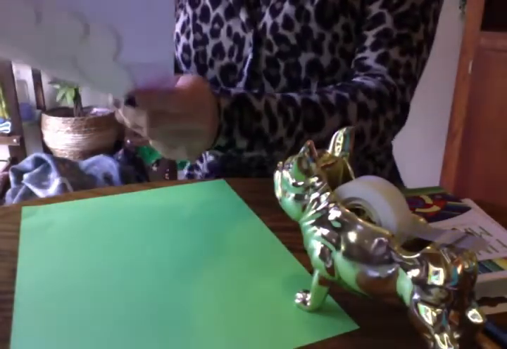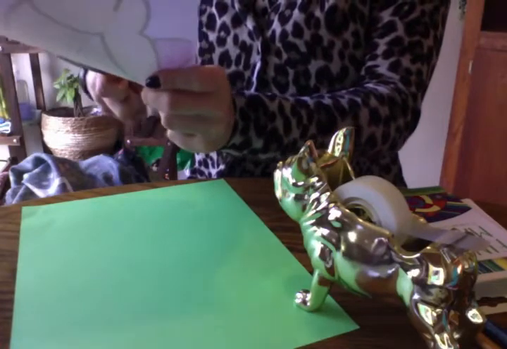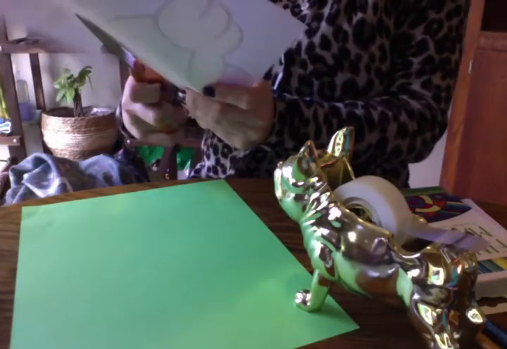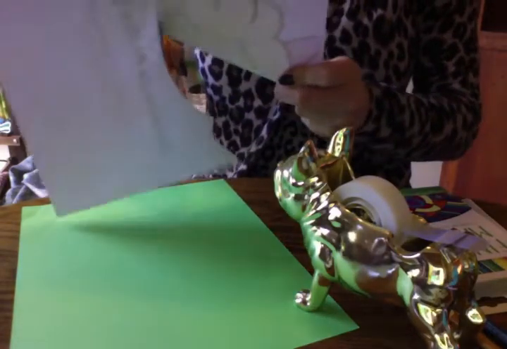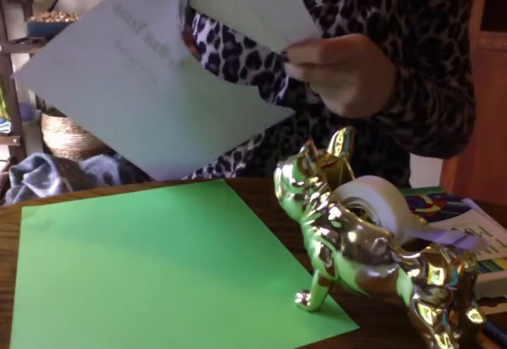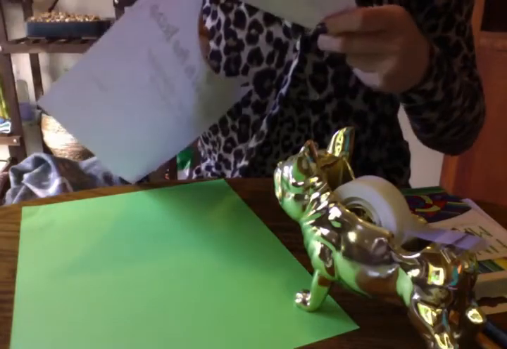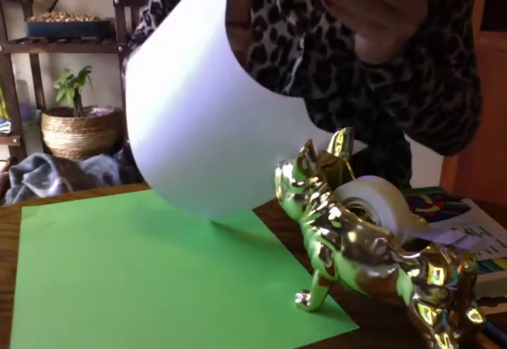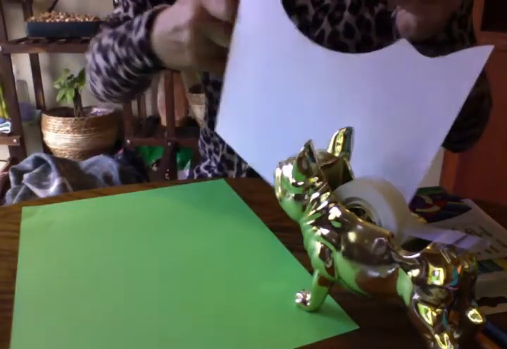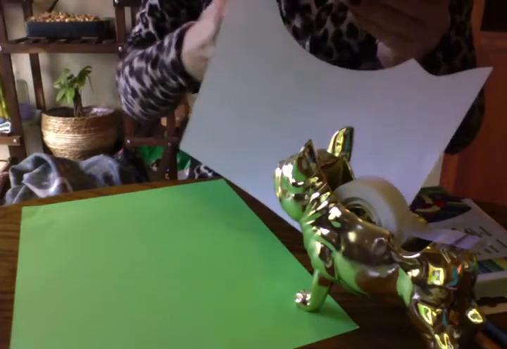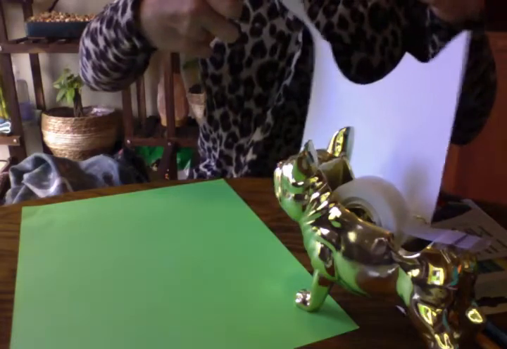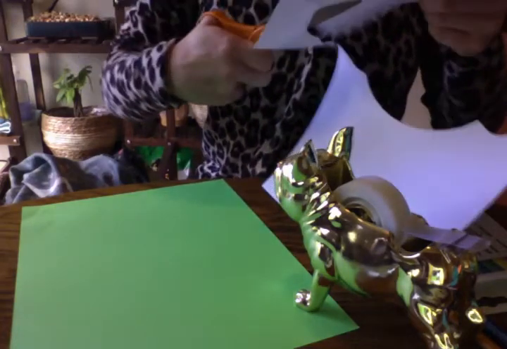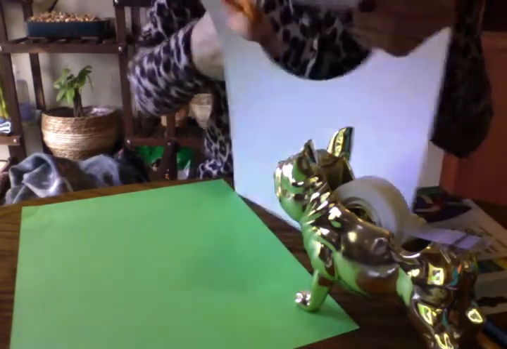What I'm going to do is cut out the silhouette of Miss Goldilocks here. Now the only color of construction paper I had in the house, and it's not even construction paper, it's color like printer paper. Hopefully you have some more options at home. If you don't, no worries.